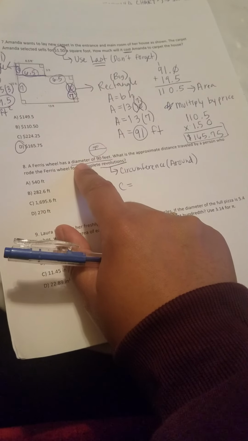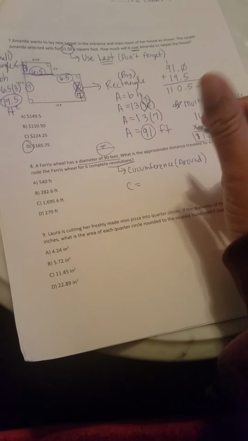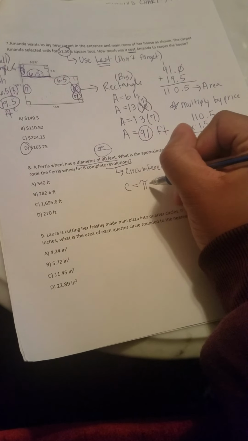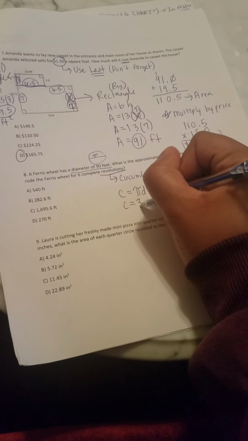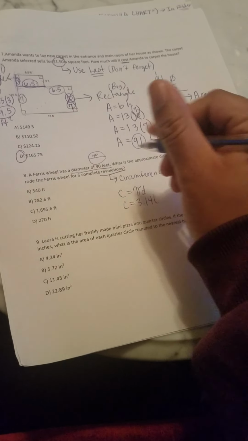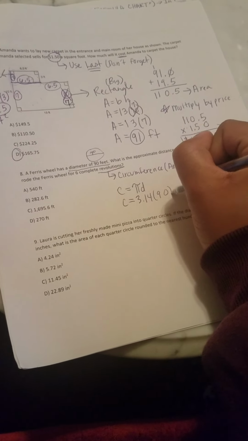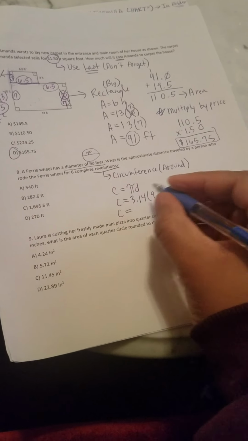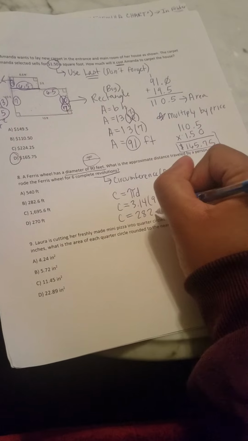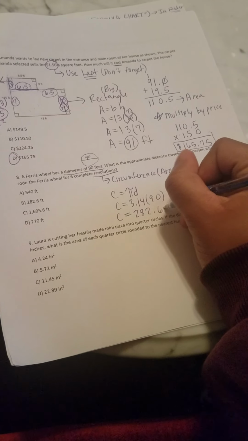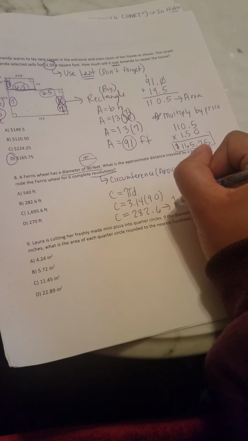Well, if they give you the diameter, I would usually just go ahead and use the one that has the d in it for diameter. So that would be pi times d. And then just plug in what I have. Well, pi is always 3.14. The diameter, they said, is 90. Okay, and so just multiply 3.14 times 90. I will get the answer, which is 282.6. Now, that is one circumference, so that is one revolution.